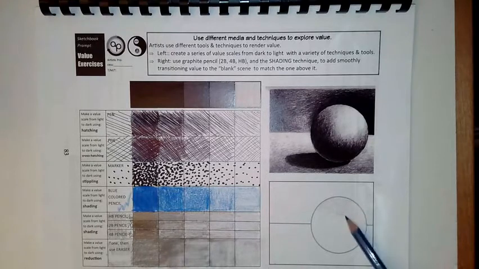So I'm going to go ahead and put a tone down everywhere on the sphere. Now, notice that I'm curving my lines here. I'm actually thinking about the volume of the sphere. I'm thinking about its contour. Now, this is really important. You don't want to approach a round object with a straight line because that's going to flatten it into a circle, and we want it to look round and full.